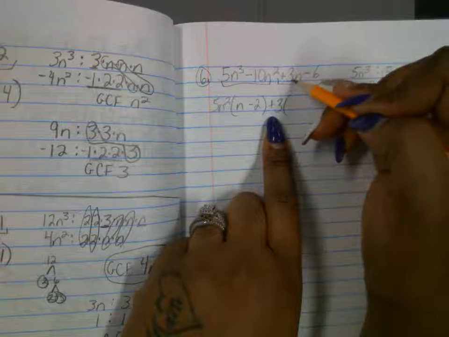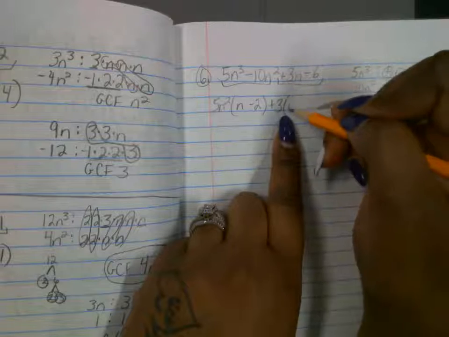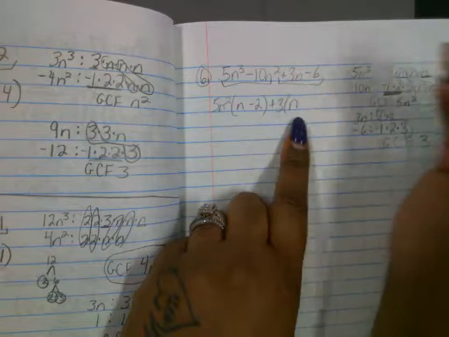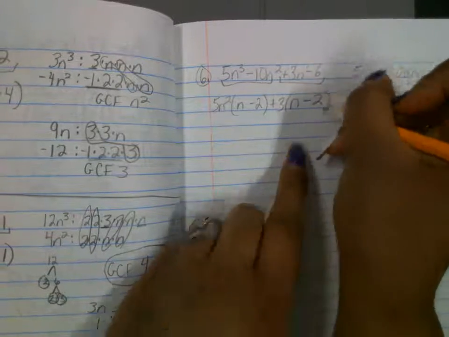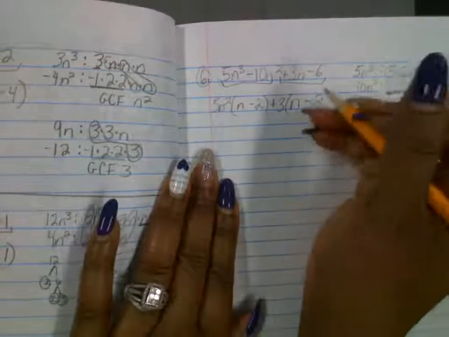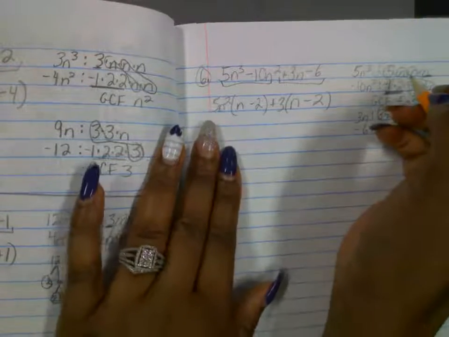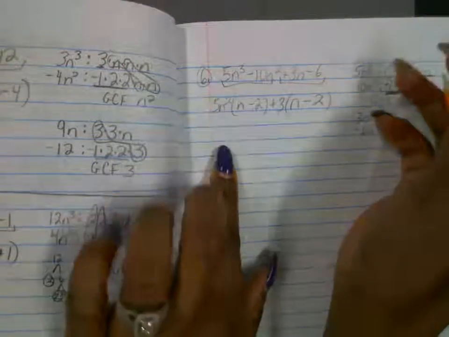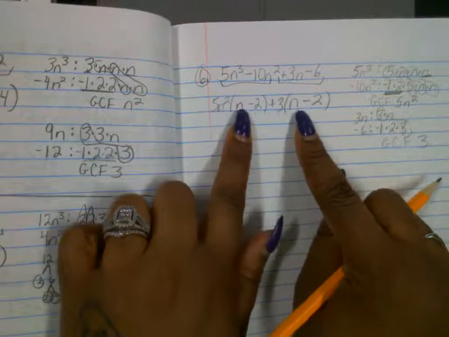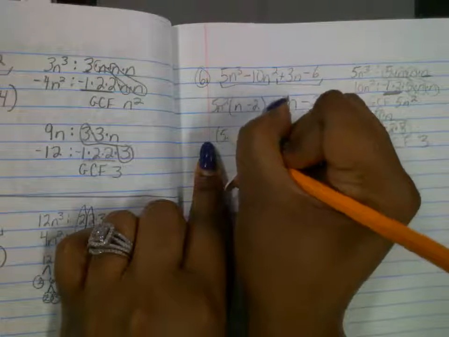3 times what is going to give me 3n? And then 3 times -6, 3 times what is going to give me -6? -2. All right, so now what do we do? Now you look to see if the binomials being multiplied are the same. So we notice when we look at this line that these two terms are being multiplied by the same binomial. So we can put them in a parentheses together.